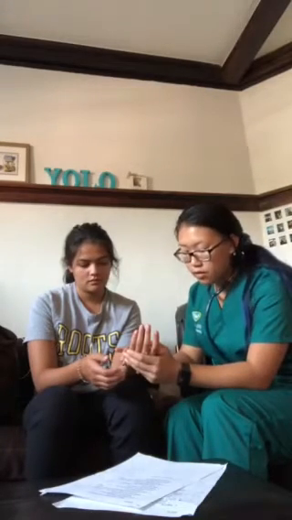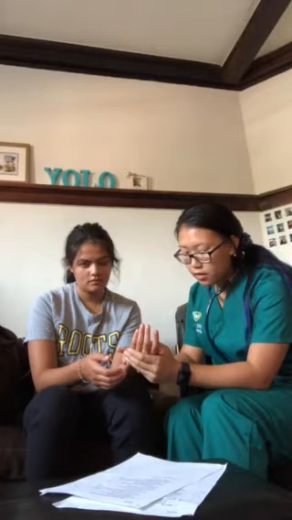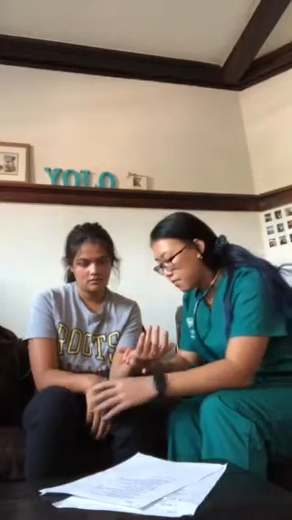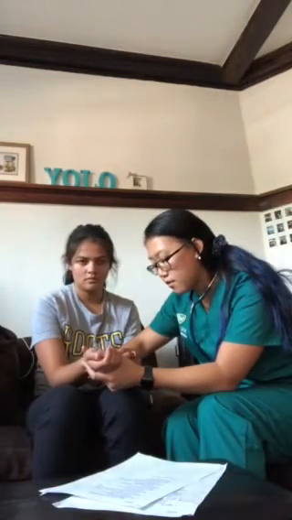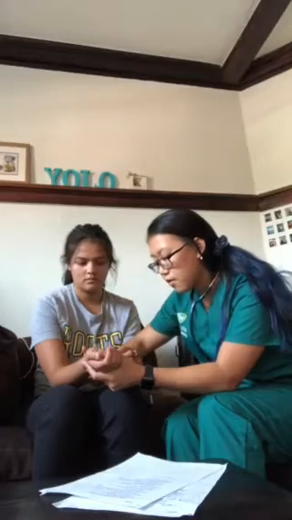palpate the ulnar artery, which is the other side of the radial, so that'll be on the inside of the wrist, the pinky side. Just feel for any abnormalities. And you want to do it on both sides. And the pulse seems to be regular also. Next, we'll inspect the legs and her feet. So we'll have her put her feet up.